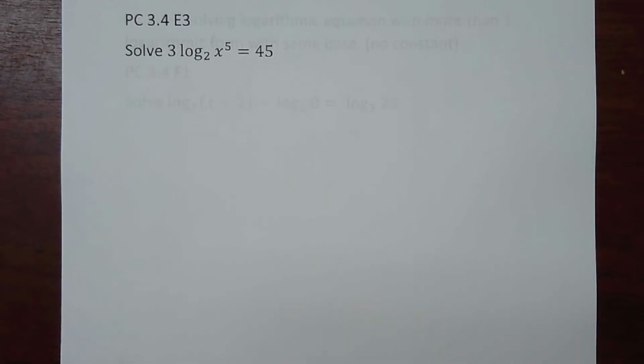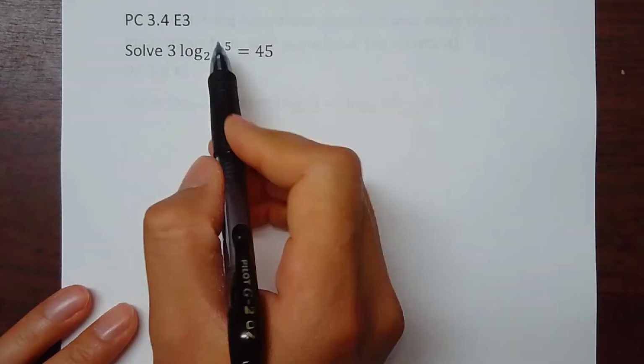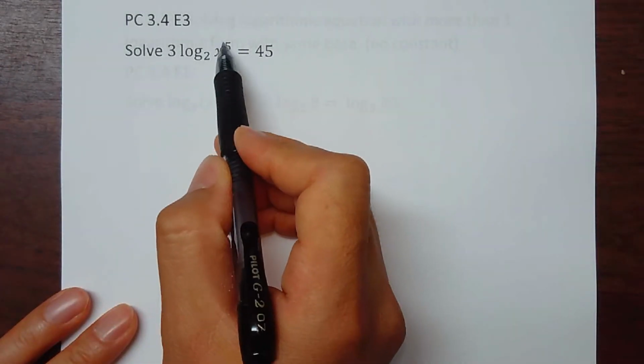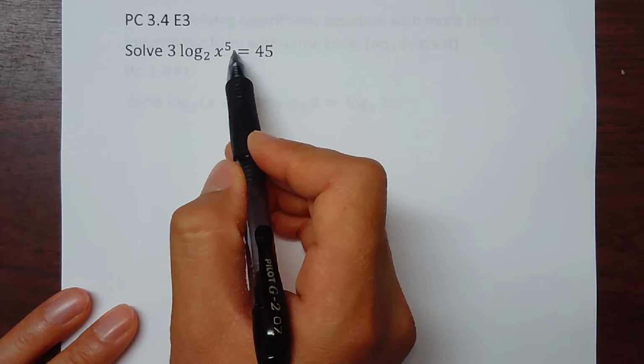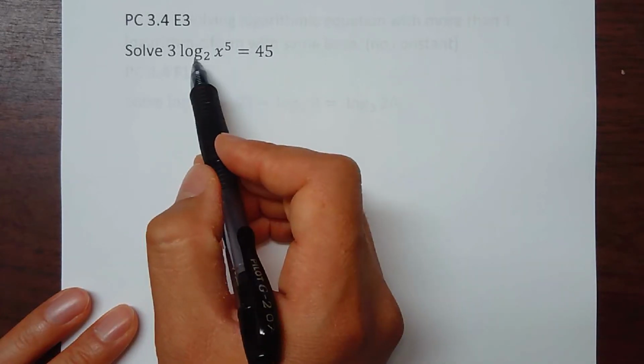Another version of logarithmic equation with one logarithmic form. So the difference is this inside expression of the log has a power. Also, this one has a base of 2.